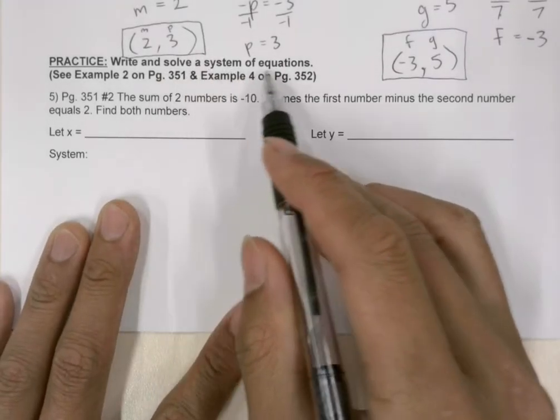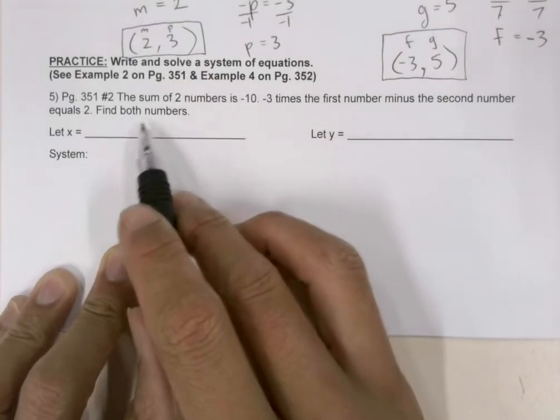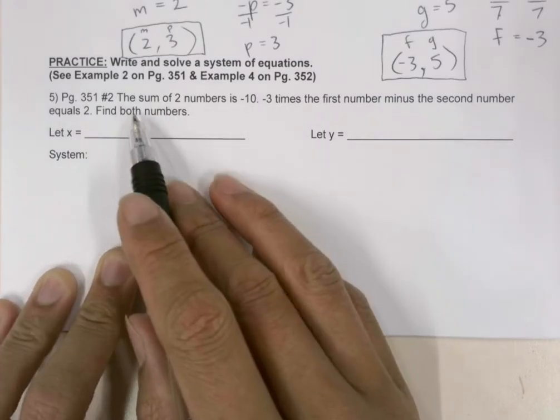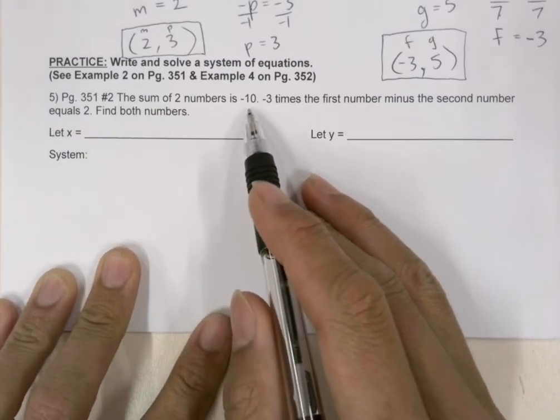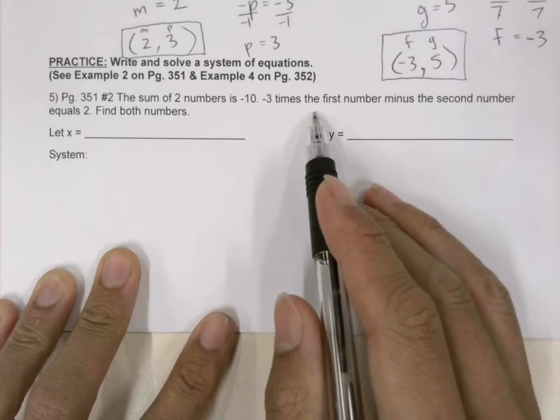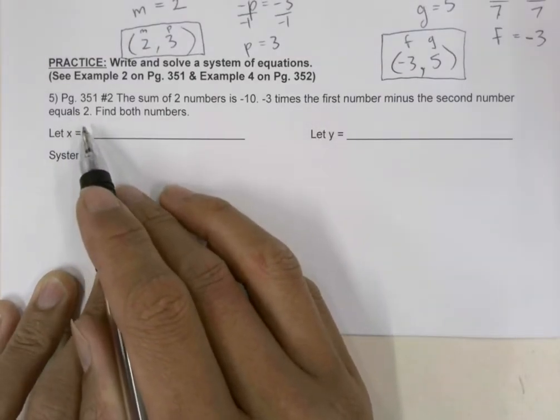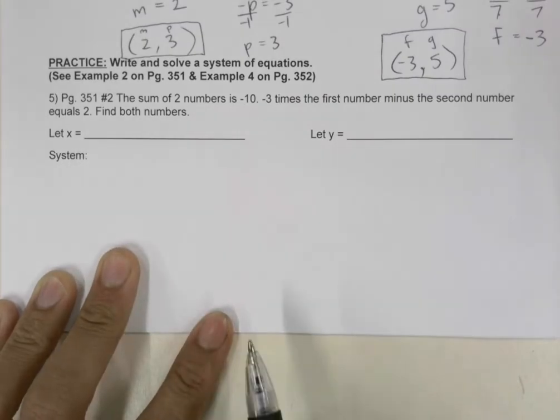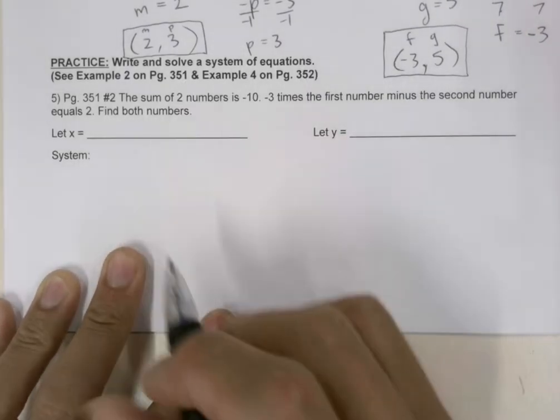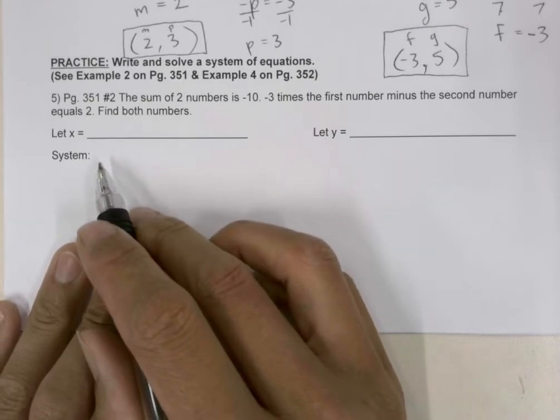Write and solve a system of equations. We have a word problem here. The sum of two numbers is negative 10. Negative 3 times the first number minus the second number equals 2. Find both numbers. Now, the first step to any word problem is to define the variables.